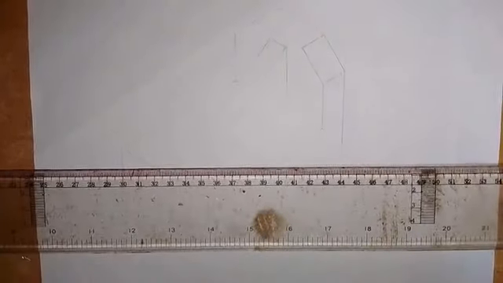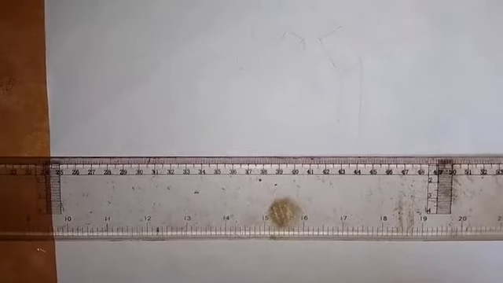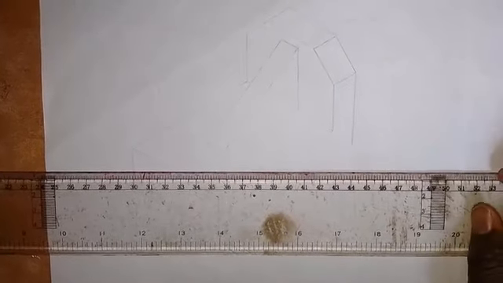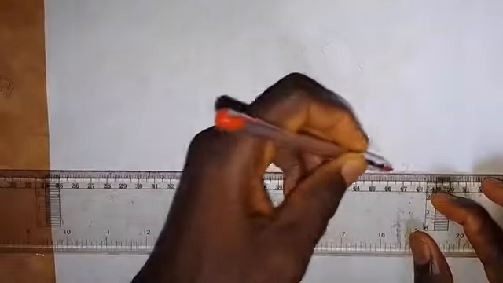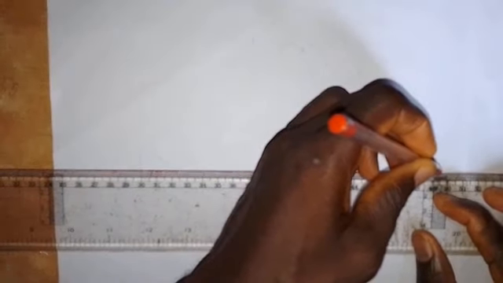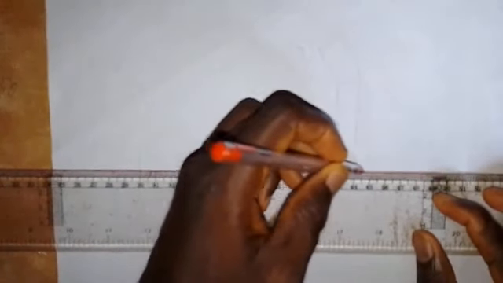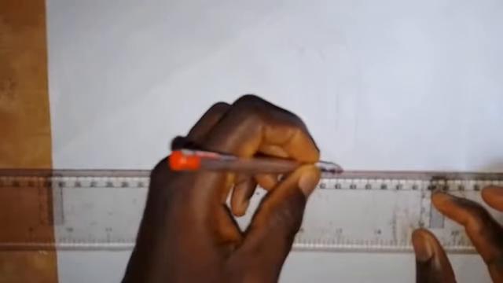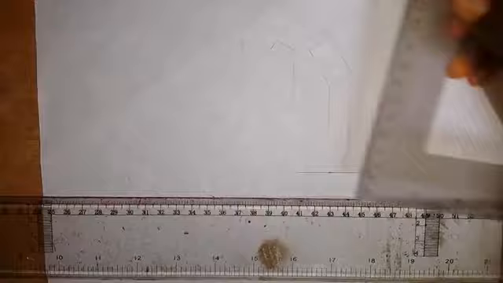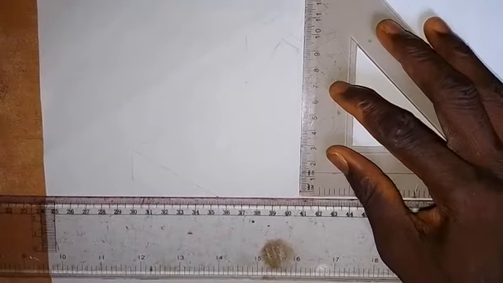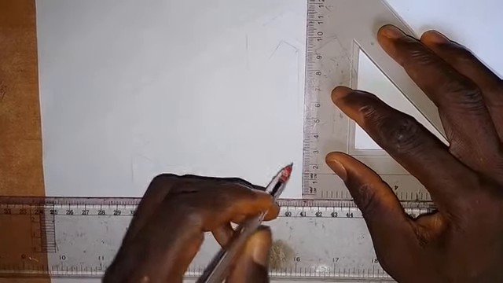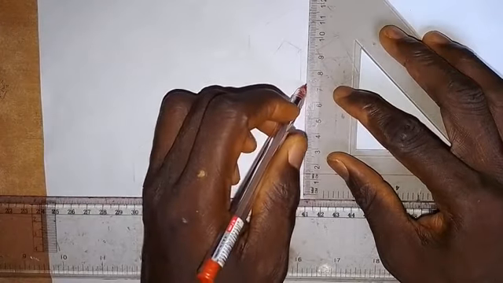So what we need to do first, as I said, is to draw the given view. I'm going to move close to this side. Okay, so then I'm going to draw a vertical line, like this.